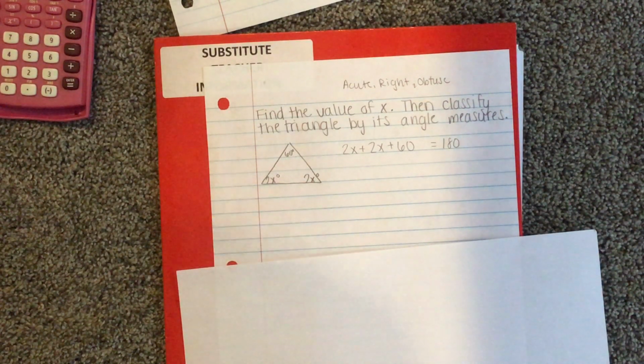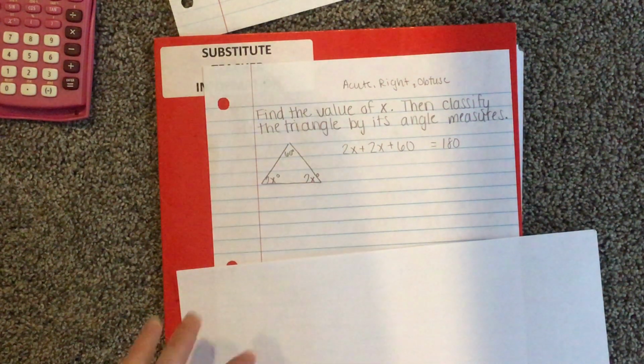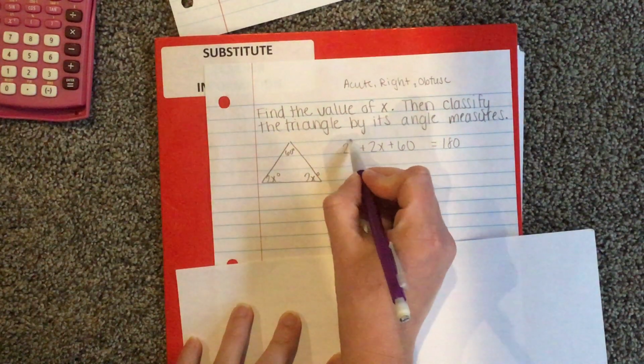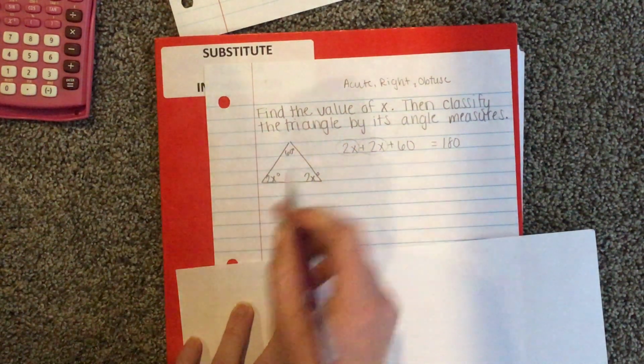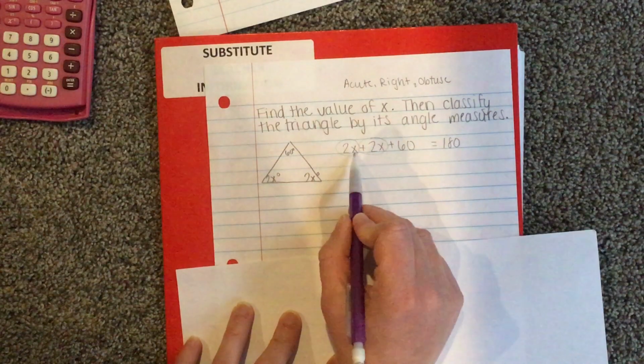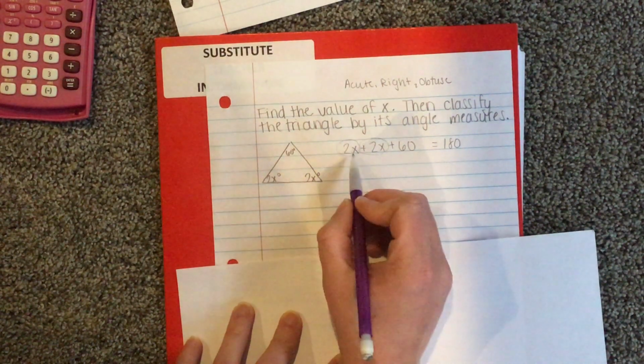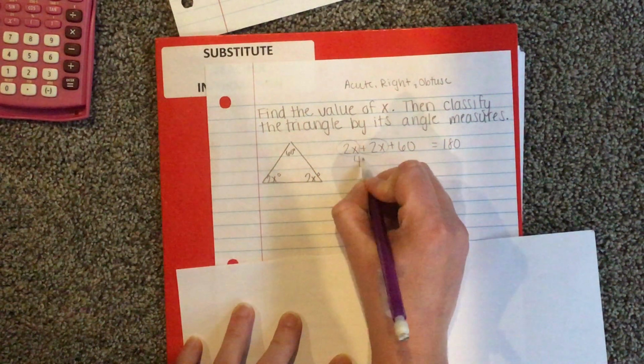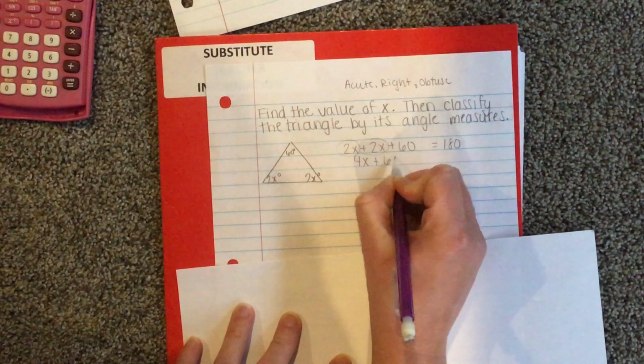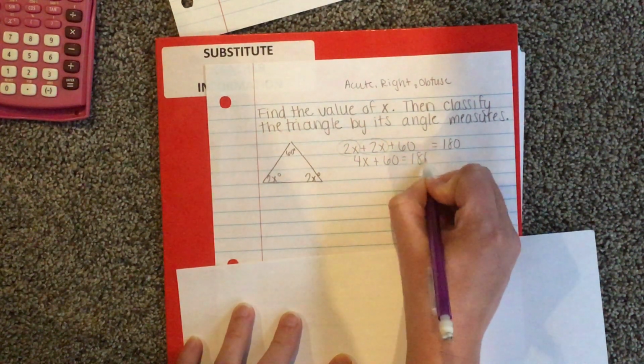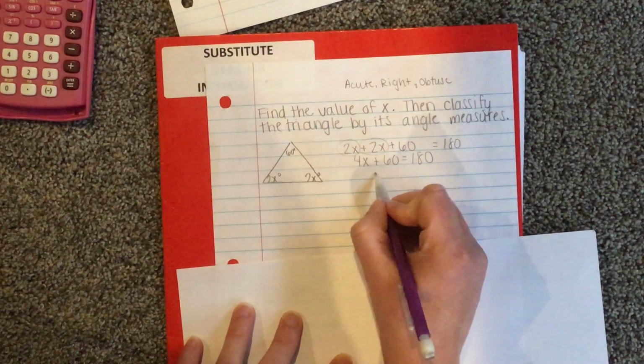I'm going to solve this multi-step equation. I'm going to combine like terms first. This 2x and this 2x are on the same side of the equal sign, so I'm going to combine it by doing what it says. 2 plus 2 is 4. And write everything else down. Bring the non-variable term over.